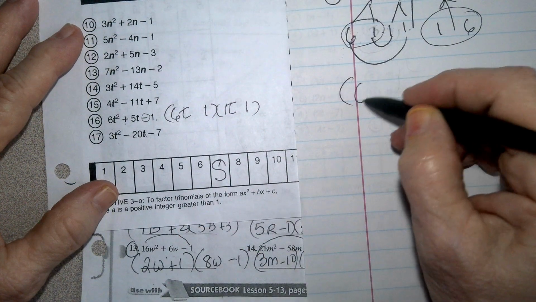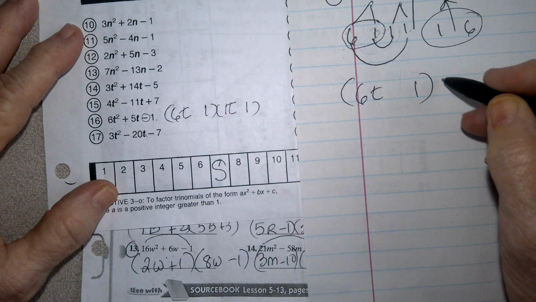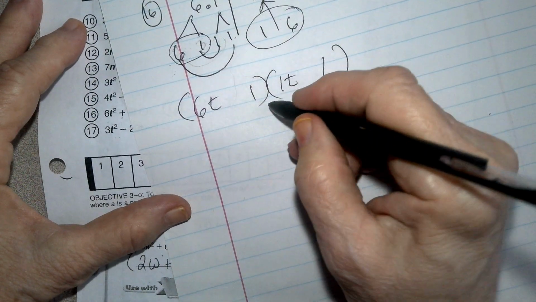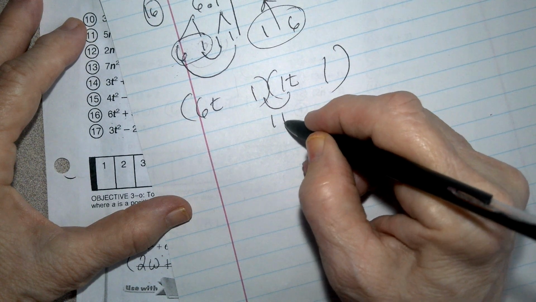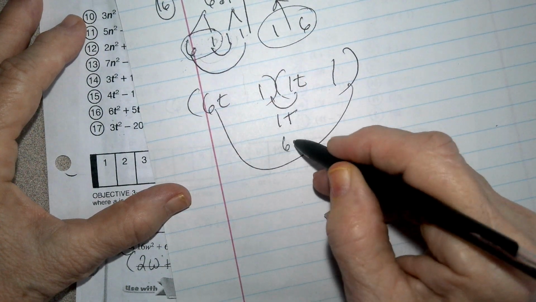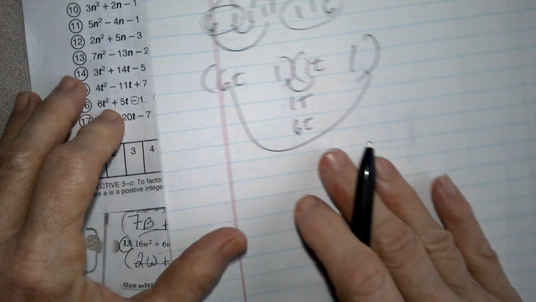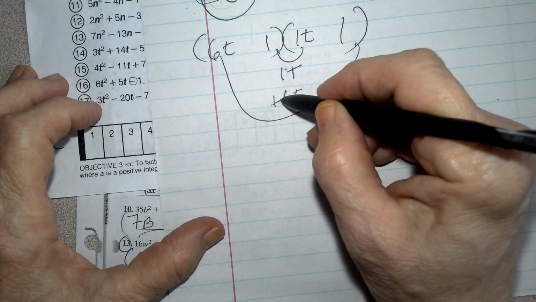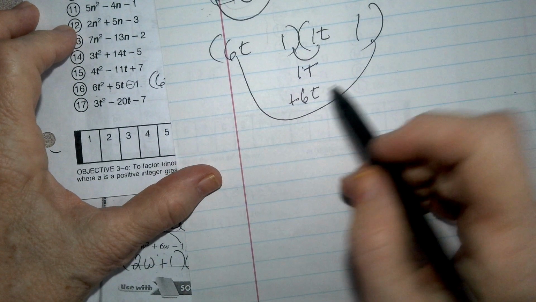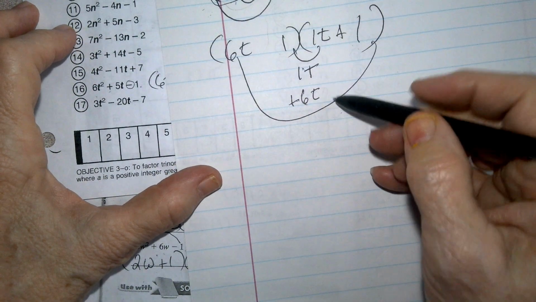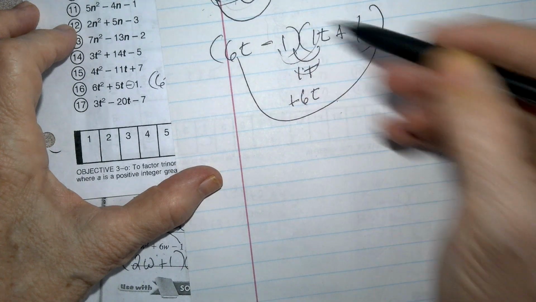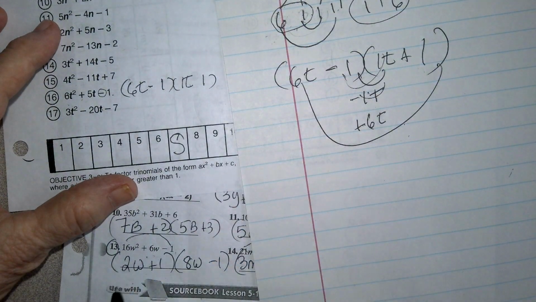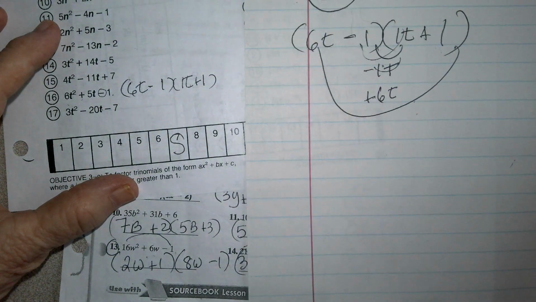In fact, I'm going to rewrite this. 6T, 1, 1T, 1. So if I do my inside, it's 1T. If I do my outside, it is 6T. And I need more positives. Where should the positive go? With the 6T or the 1? With the 6T. So that means this is going to be the positive, and this here is going to be the negative, which would give us a negative. So it's going to be -1 and +1.